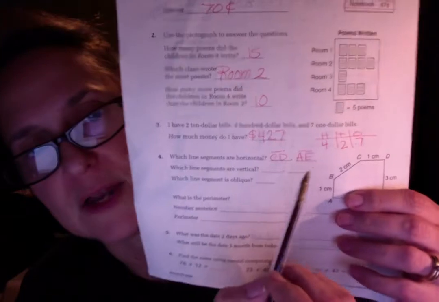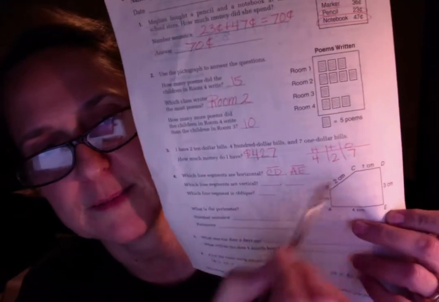Which line segments are horizontal? Remember, horizontal is this way, like you're lying down on your bed. And that is C and D and A and E. Remember to put capital letters to represent the line segments and put a line over top of them.